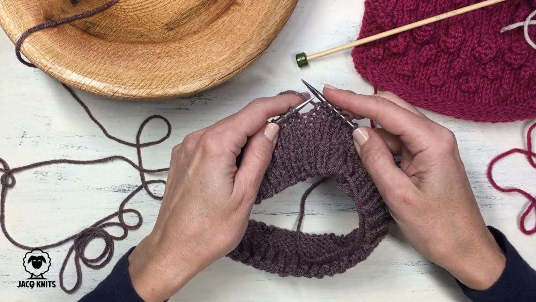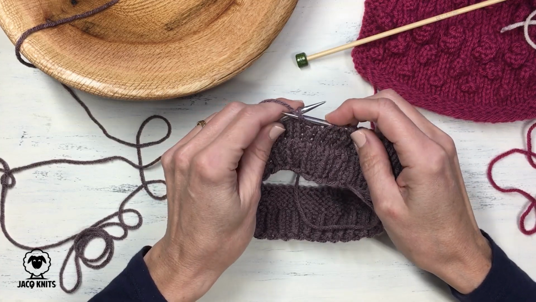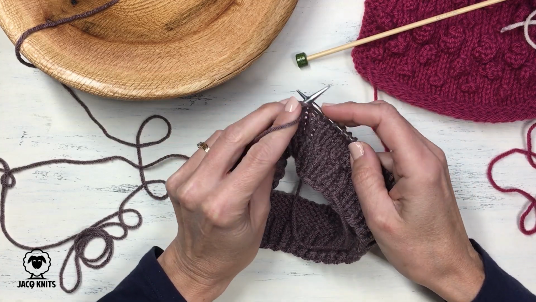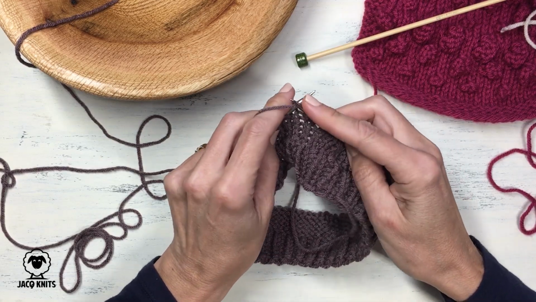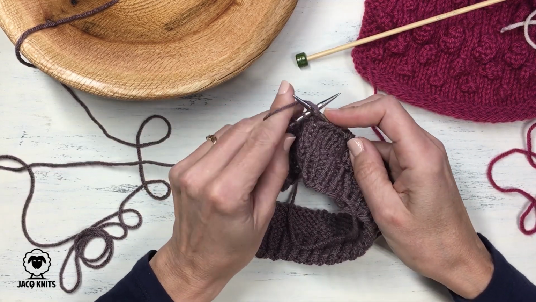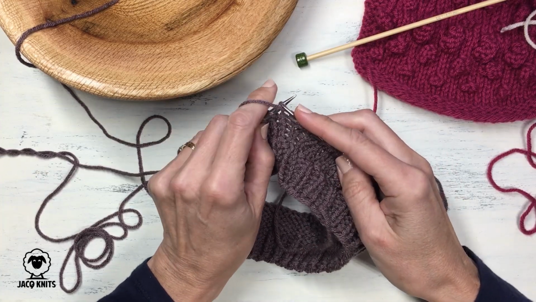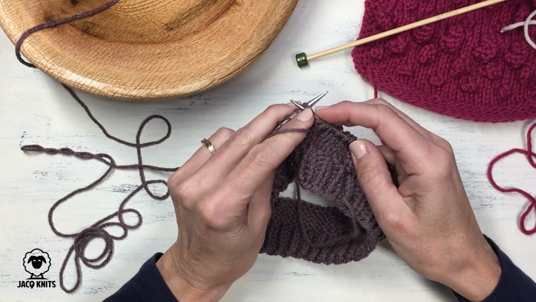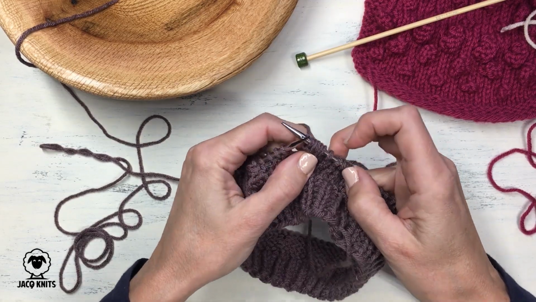So again, if you remember, we're going to do it with purl stitches. So we're going to, in that first stitch, purl 1, and then instead of taking it off your needle, do a yarn over. Let's purl it a second time into that same stitch, do another yarn over, and the third time purl into that same stitch. So again, we're making those 5 stitches out of 1.